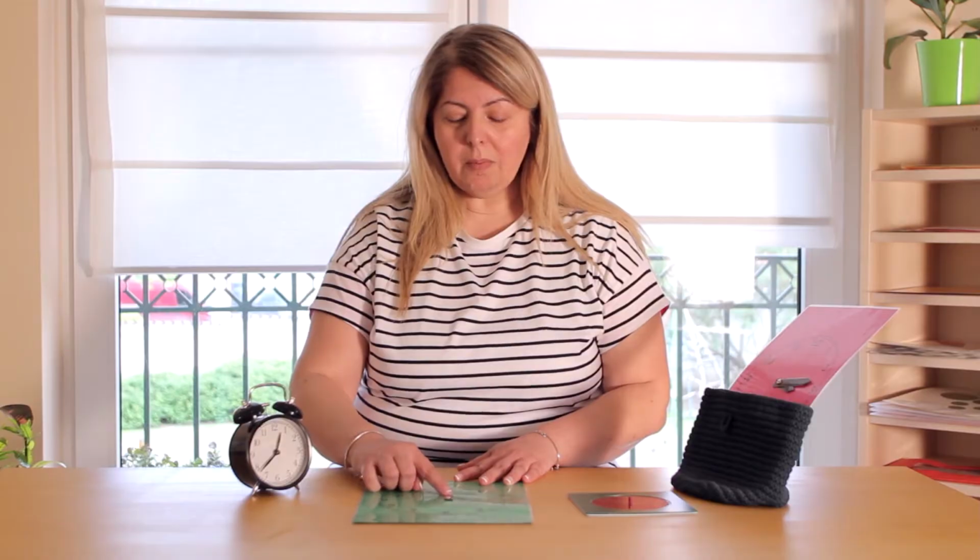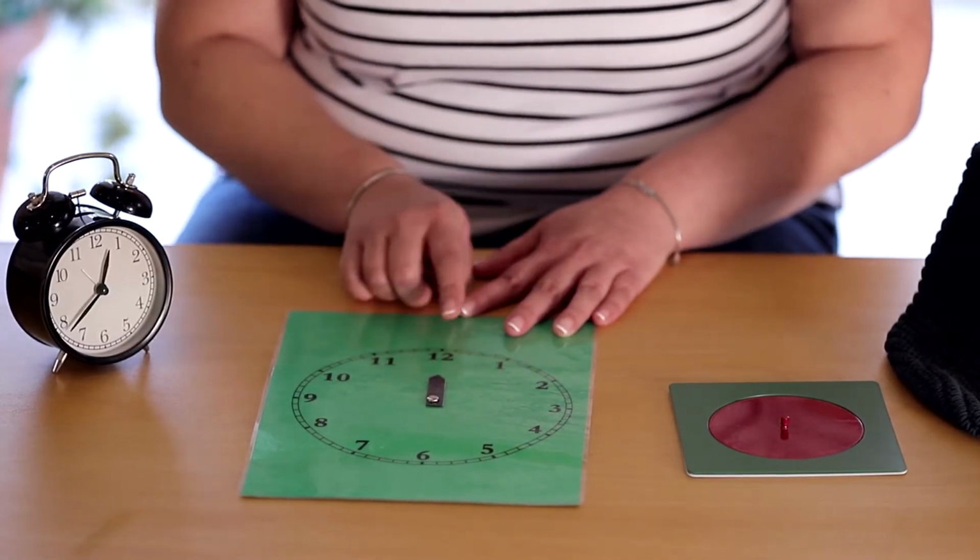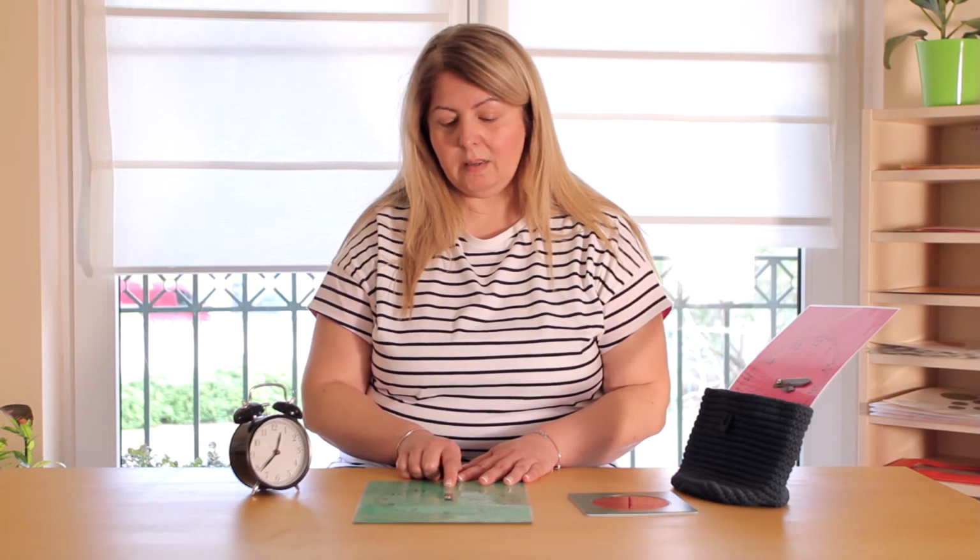Now I put my hand here exactly at 12. It means that it's 12 of the hour. Or, as the English say, 12 o'clock, because they decided to say o'clock instead of "of the clock". So 12 o'clock, midnight, and you're sleeping at 12 o'clock midnight.